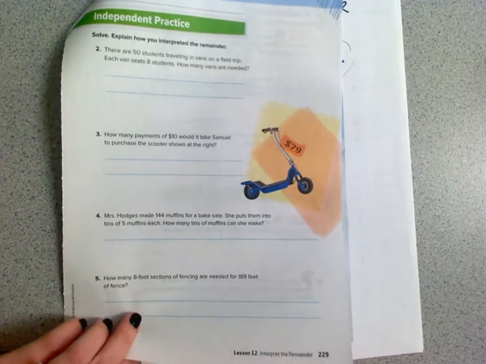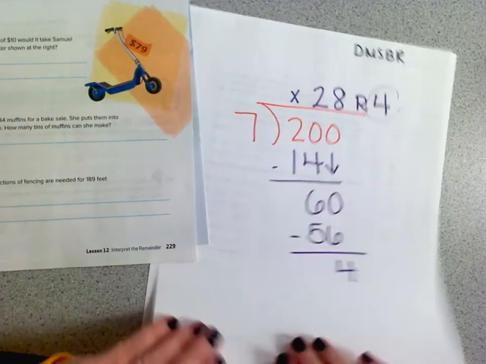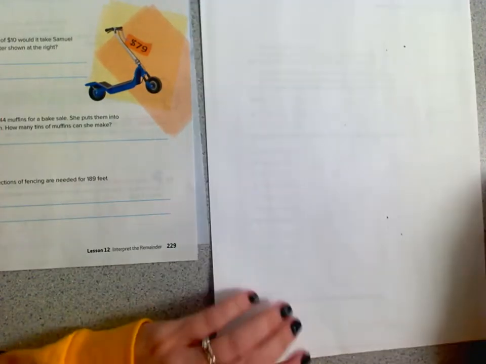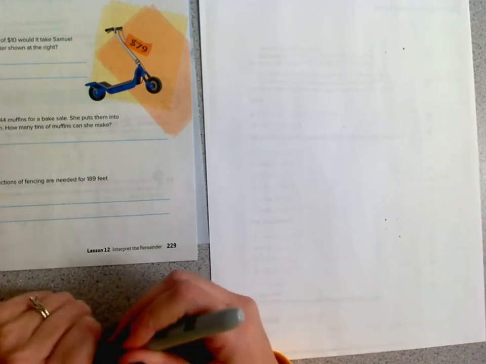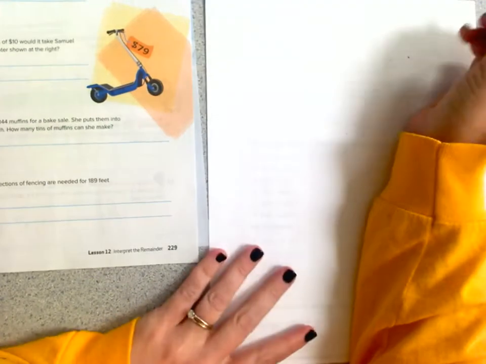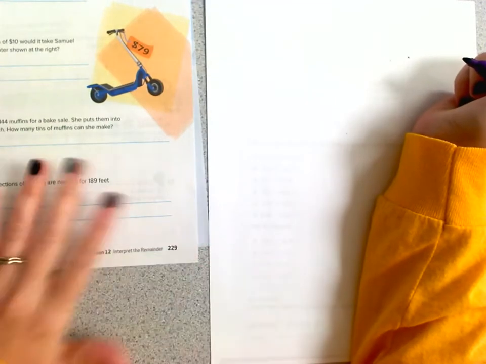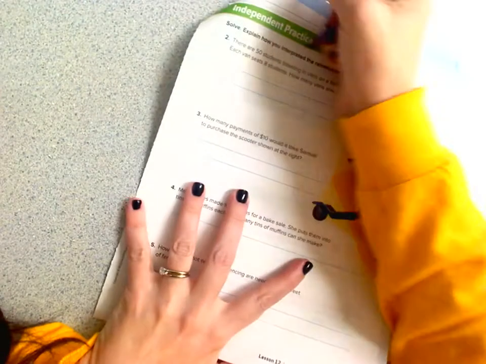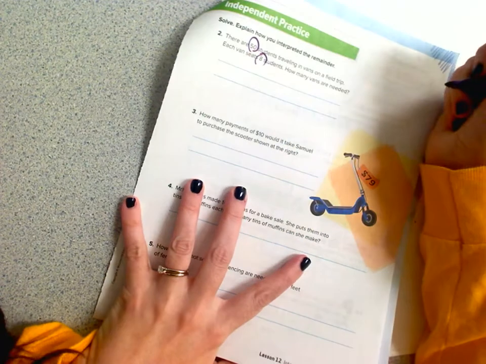Okay. I'm going to do one more with you. Moving into the independent practice here. It says there are 50 students traveling in vans on a field trip. So 50 students traveling in vans on field trips. This is number 2. And each van seats 8 students. So how many vans are needed?